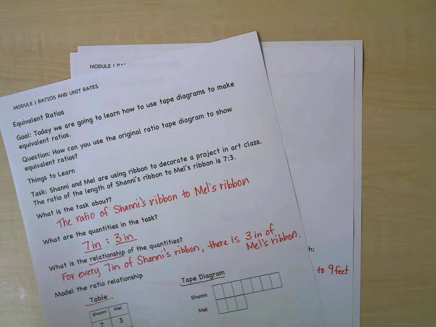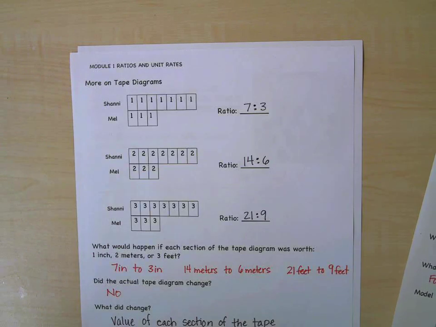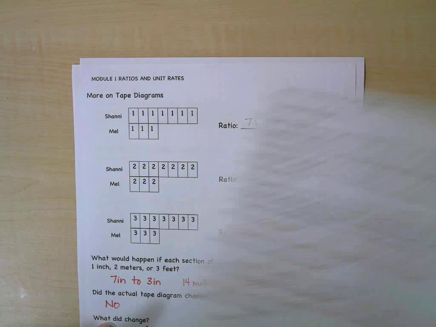I will give you a big, gigantic hint. Ta-da! How can you use original tape diagrams to show equivalent ratios?